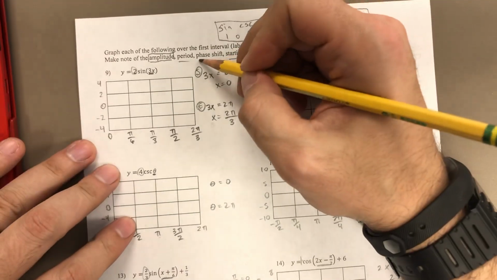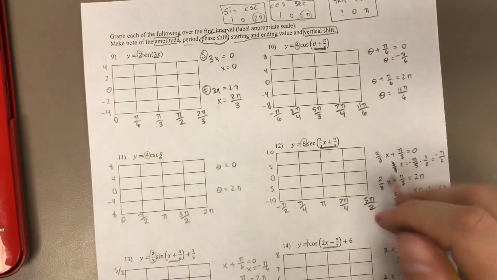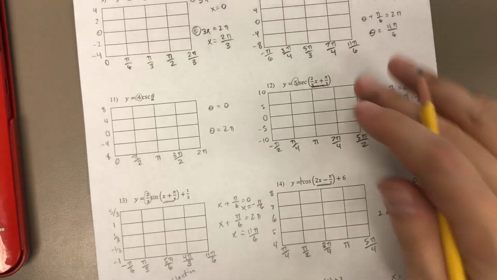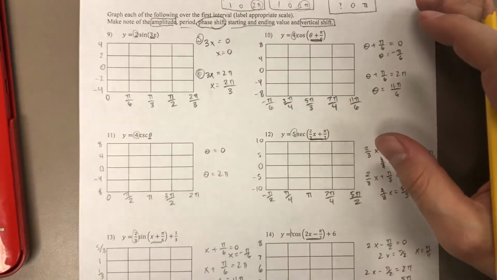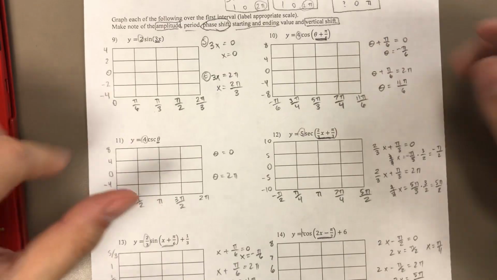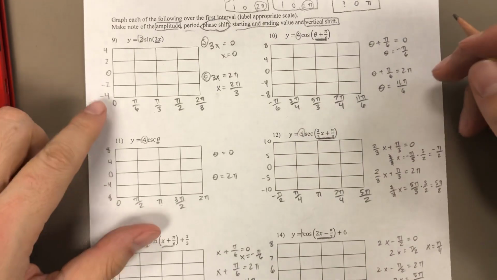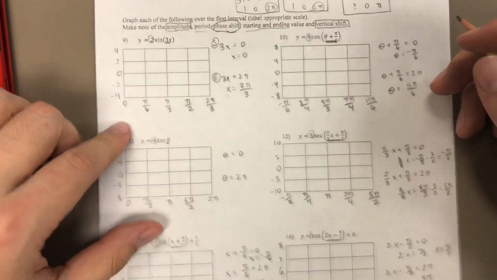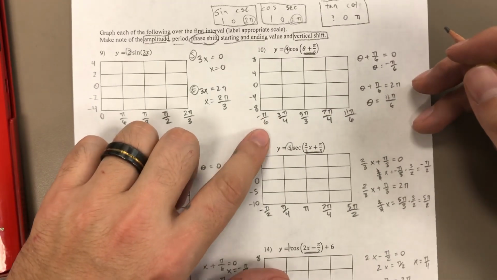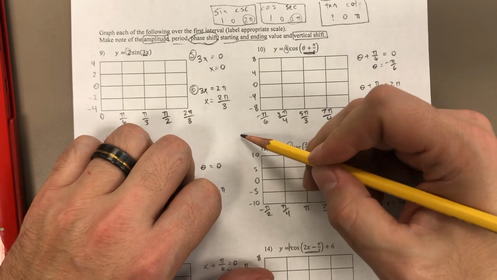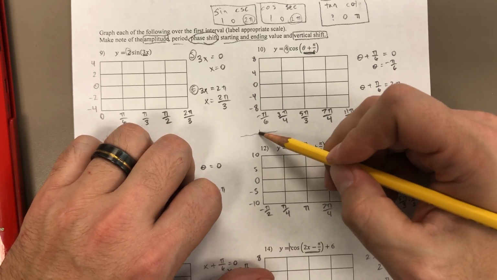Let's talk about what this phase shift represents. Here's an easy way to answer the phase shift for every single one of these. Your first x value should be 0. If it's not 0, where has it moved? So on the x-axis, it's 0 still, so no phase shift. What about this one? It should be at 0, but it's moved over to negative pi over 6.